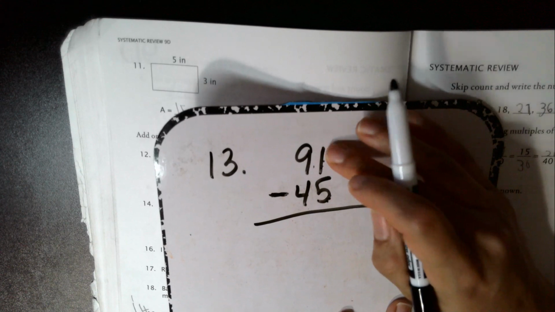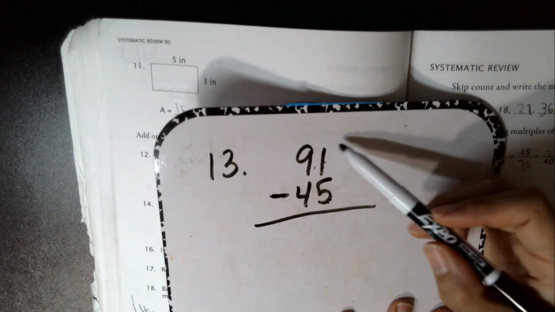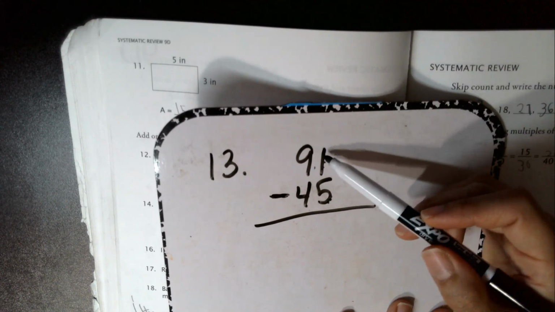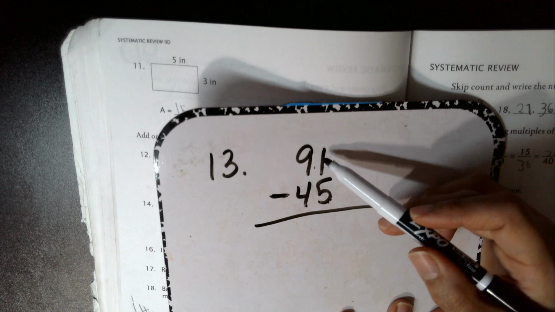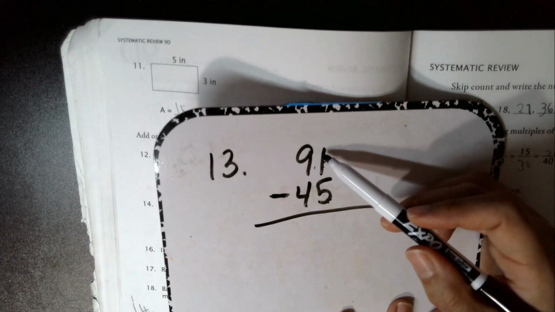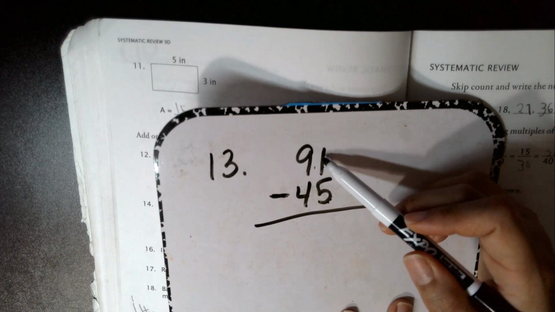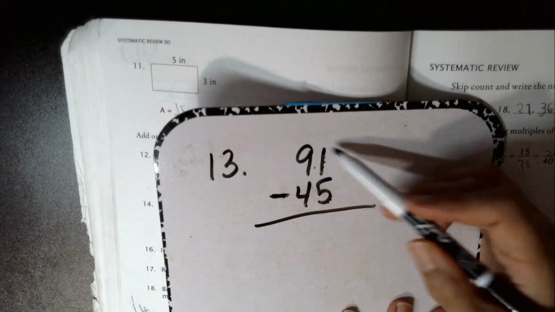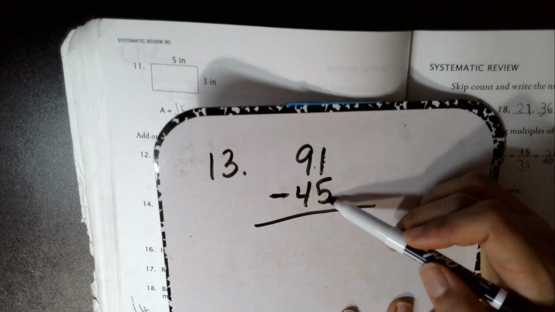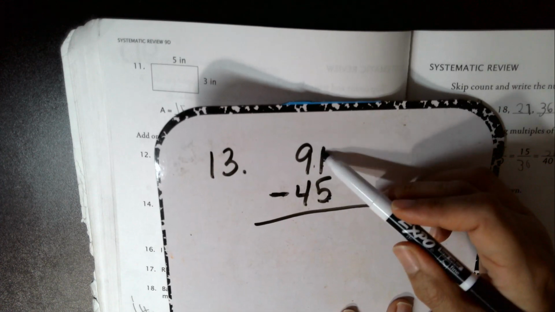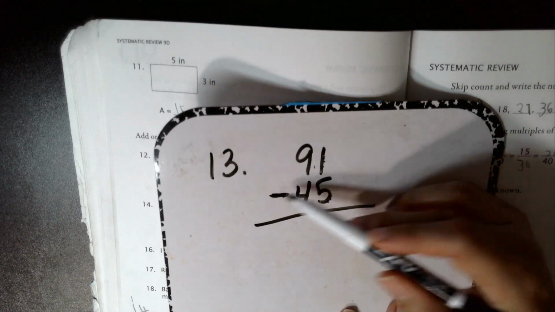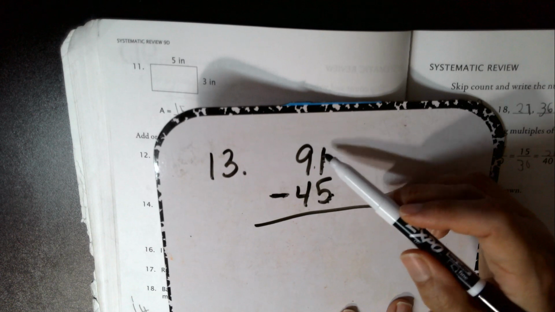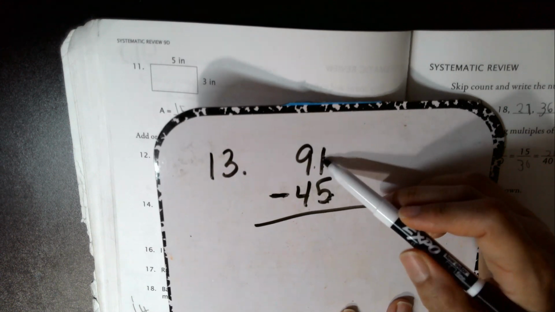Whatever number's on the top, that's the one that we are reading the number starting from there. So we're reading our problem starting from the top number. So we would say 1 minus 5. We cannot just mix them up and say 5 minus 1 because 5's on the bottom. We're starting from the top. So 1 minus 5. If you have one item, you cannot give anybody 5.